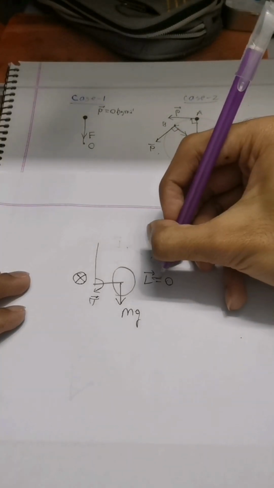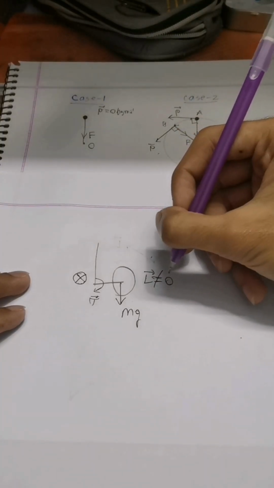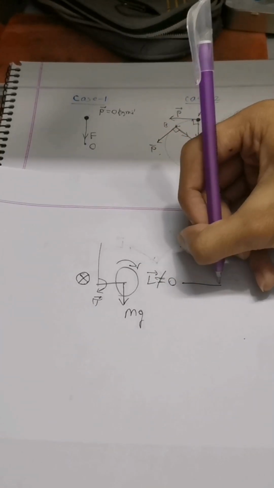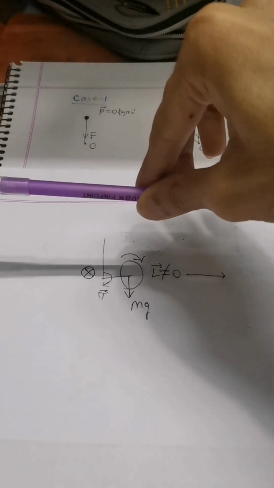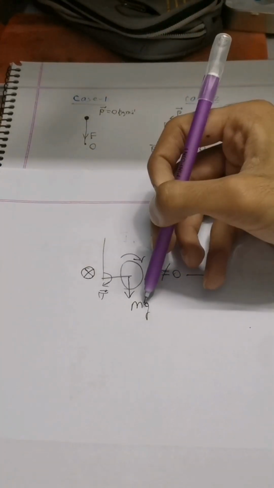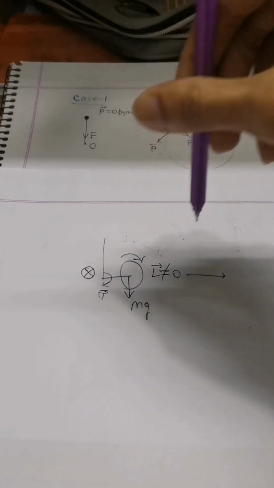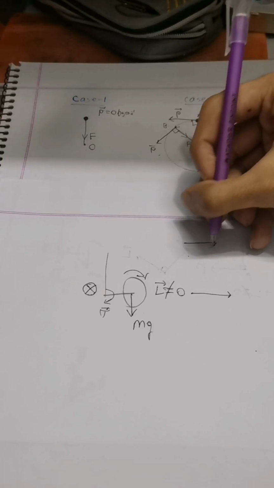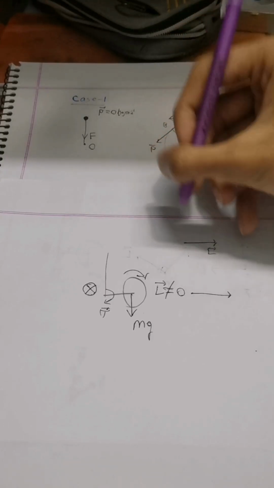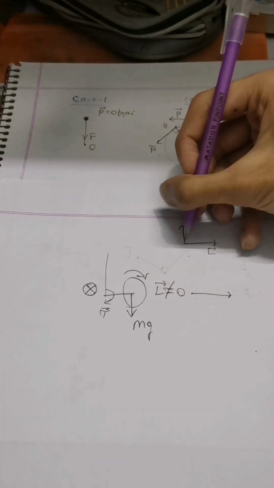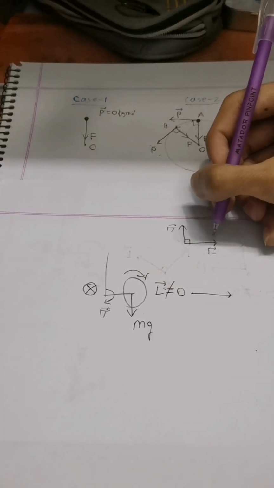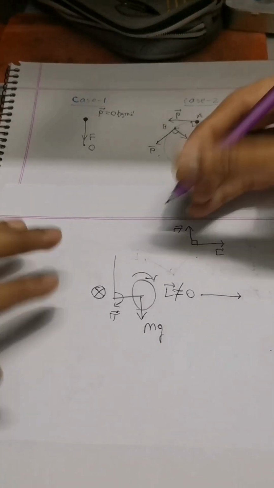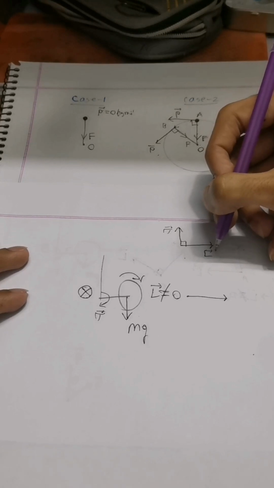So here the angular momentum is no longer 0. It's not equal to 0. It is spinning. Therefore, the angular momentum is acting along this line, and the torque is also here because of the mg, and torque is acting into the paper. So if I draw the torque here, this is the angular momentum, and let's say the torque is here, although it's acting into the paper. Now you can see that like this example, in here also the torque is perpendicular to that angular momentum.